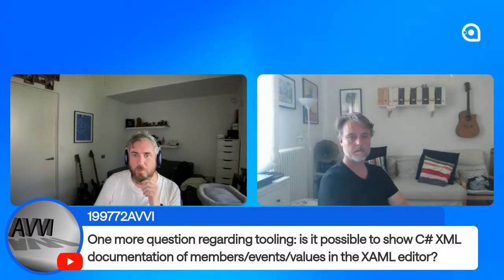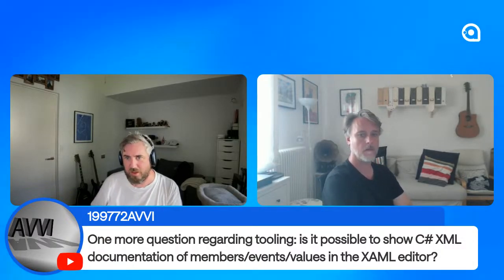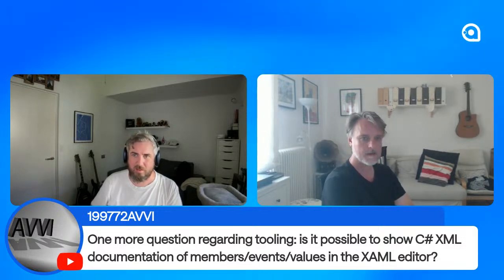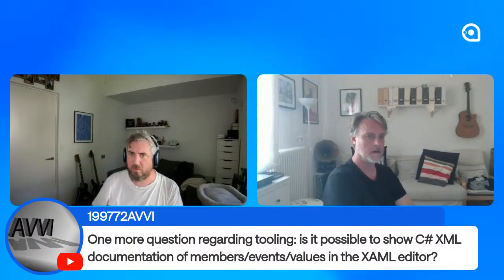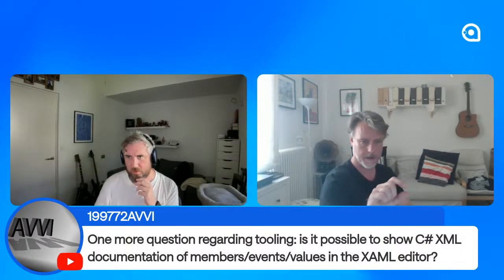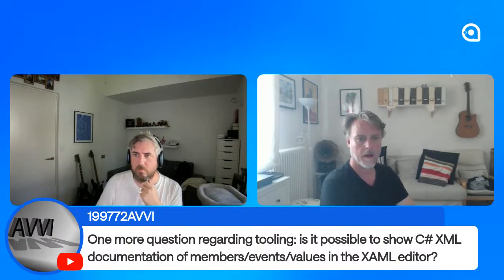Yeah. So there are some more questions. So one more question regarding tooling: is it possible to show C# XML documentation for members, events, and values in the XAML editor? Yes. Is that not what I just demoed? I think I saw it. Yeah, we've got the XML docs available on the tooltip. It's only the summary that's shown, like in C# when you're editing. But yeah, I hopefully demoed that earlier. I think you did. Okay.